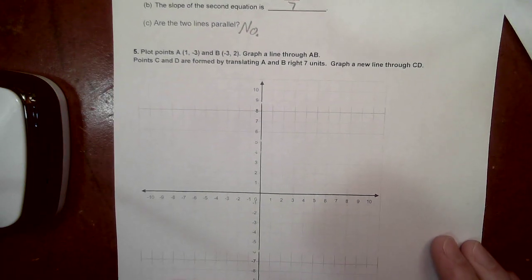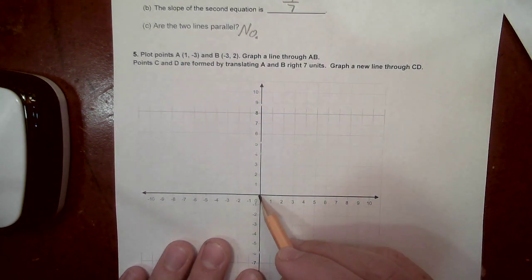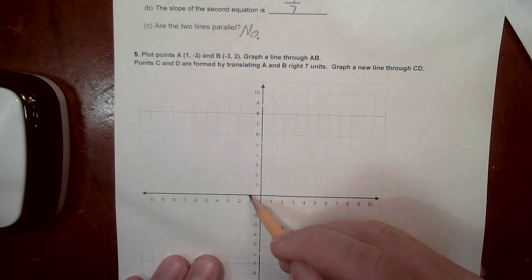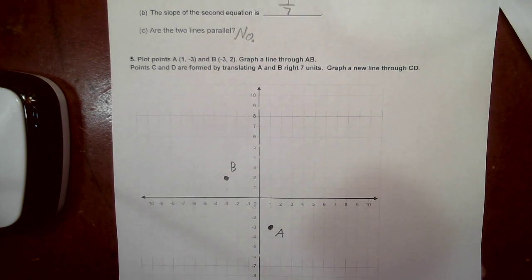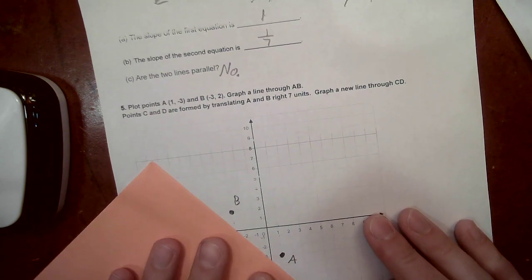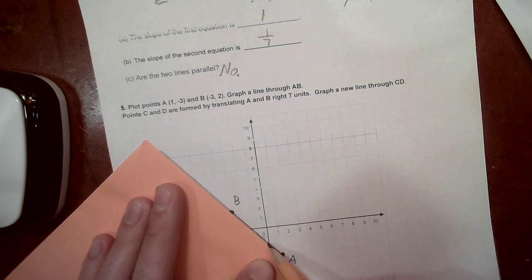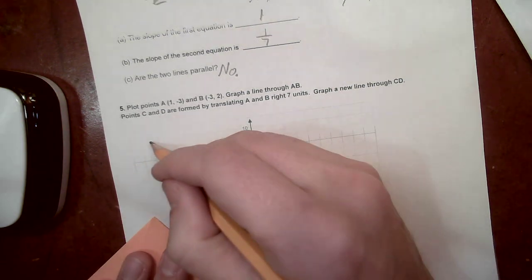All right, number 5, we're going to plot these, and then we're going to do a translation. So the point (1, negative 3): 1, 2, 3. This is point A. Negative 3, 2: 1, 2, 3, 1, 2. B. And then we have to go ahead and plot that. So use a straight edge, usually a ruler, protractor, whatever you got. You can use the edge of a book carefully. I'm using an envelope right here, actually, and that's working perfectly fine.